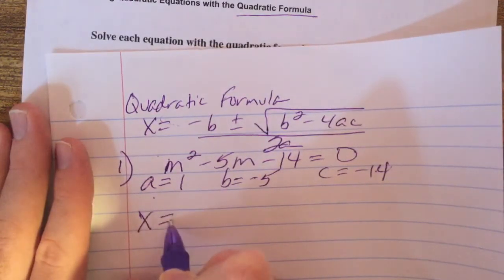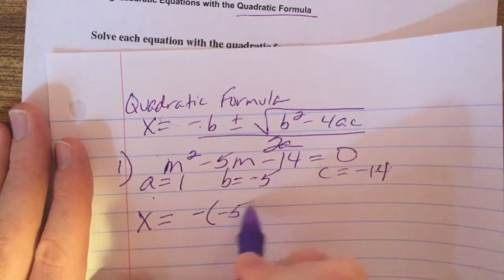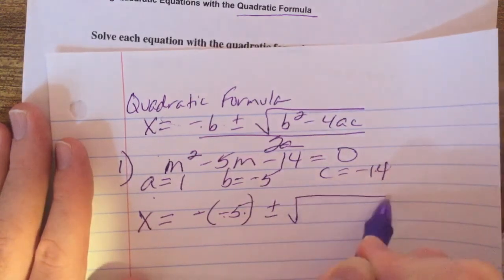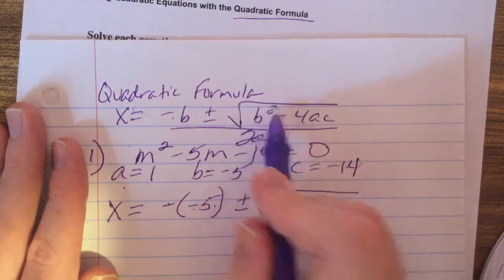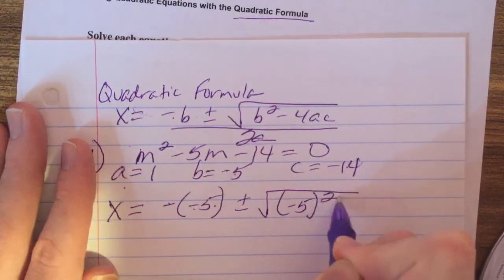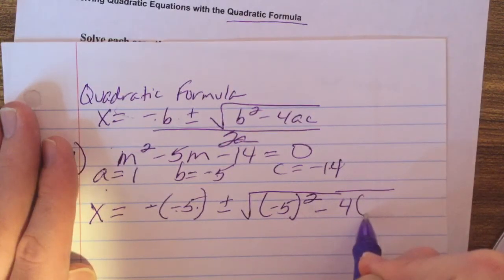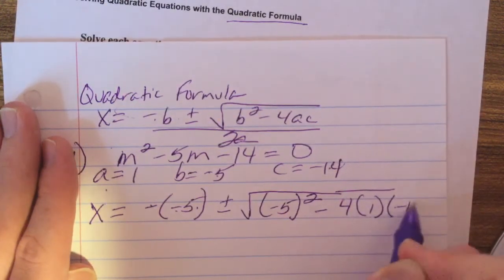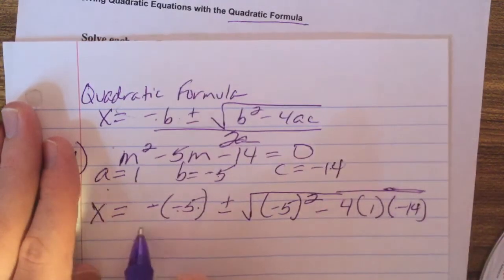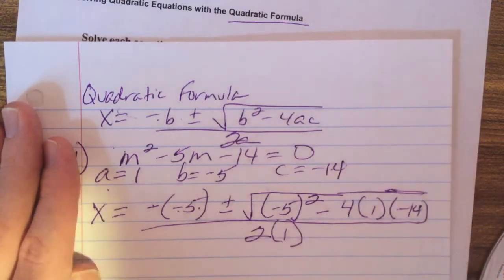X is equal to a negative b, so we're taking a negative, the b value is already negative, so we're going to take a negative 5 plus or minus the square root of b squared. It's important to put the b value in parentheses. Square that value. Subtract 4 times a, which is 1, times c, which is a negative 14. That square root has to extend all over that. We divide this entire expression by 2 times the a value, which is 1 in this case.